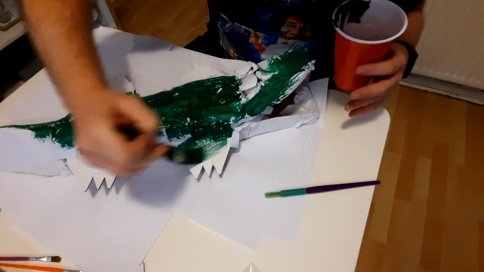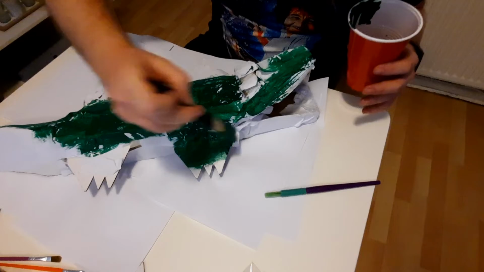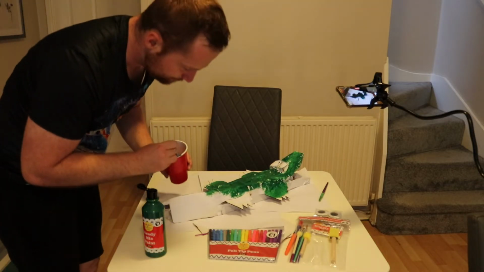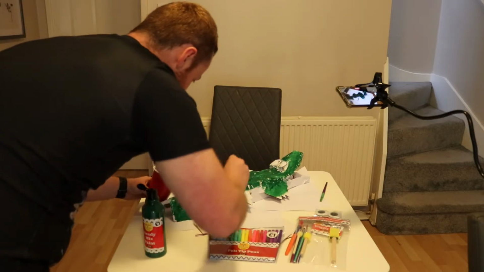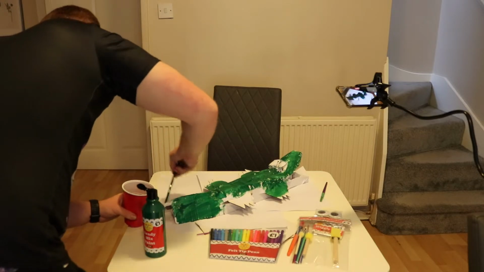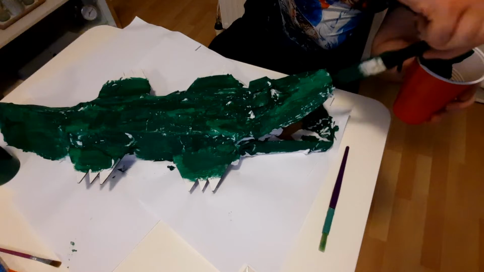This is going to be really badly painted. I was going to say I will leave them, but went onto it a little bit. Okay. Back and forth, yes and no, back and forth, with your strokes. Kind of hard to get inside the mouth.